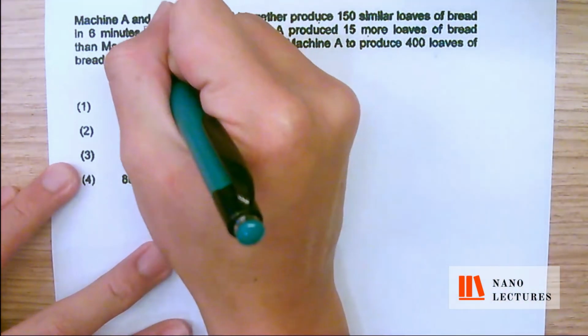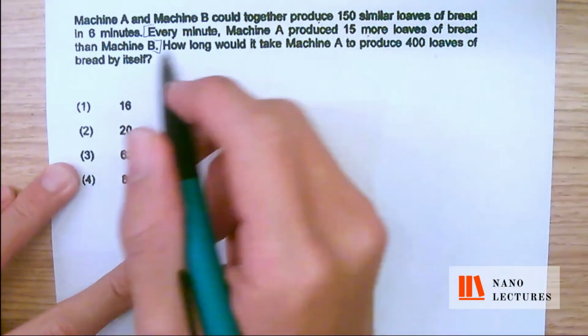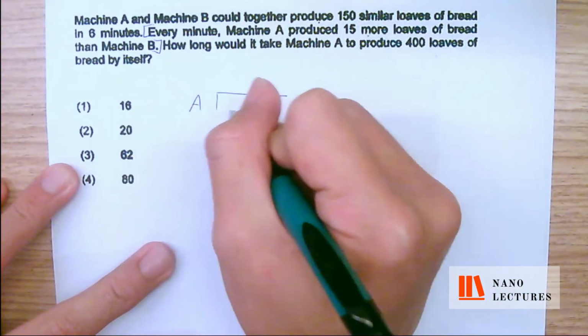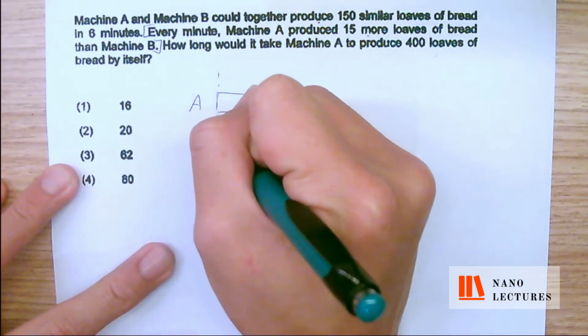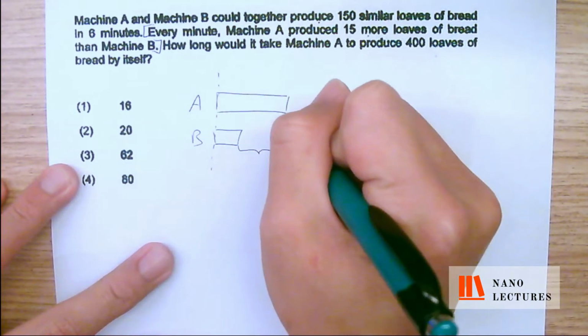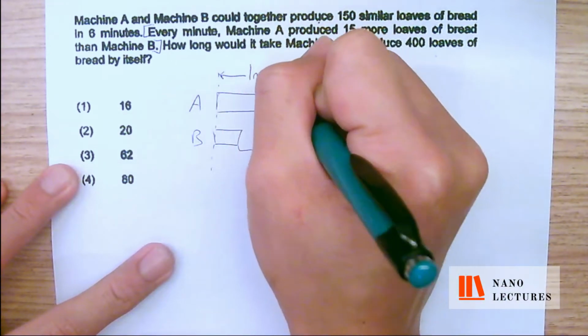Let's just draw the model for the second sentence. They said that every single minute A will produce 15 more loaves than B. So if A is like that, your B will be like this. And the difference will be 15. And this entire thing will be 1 minute.